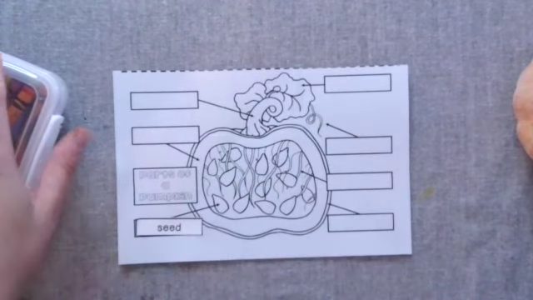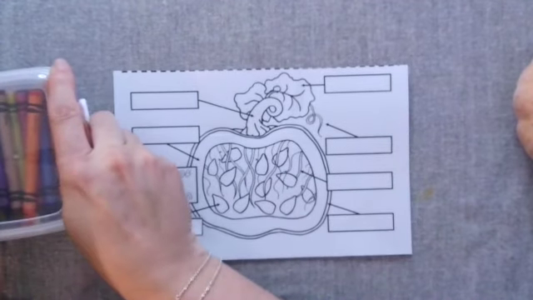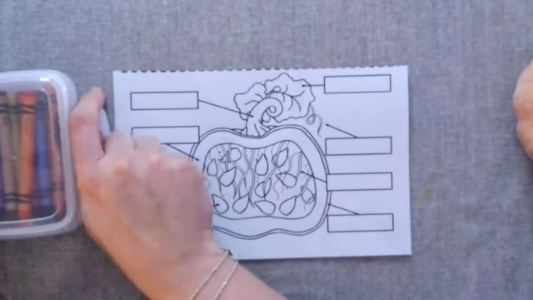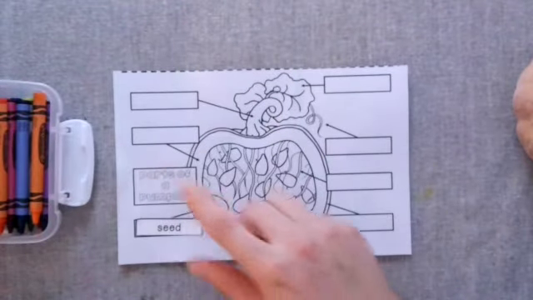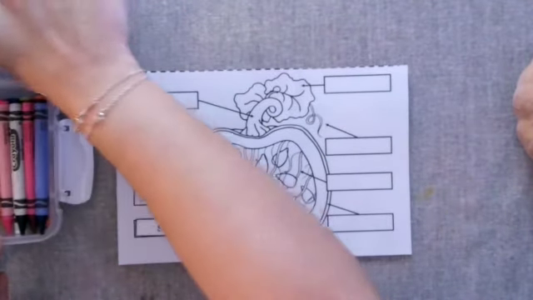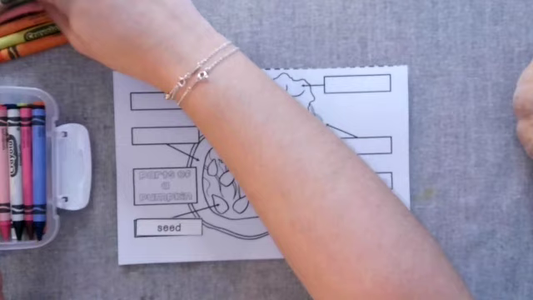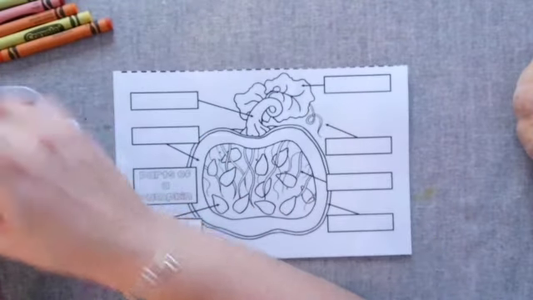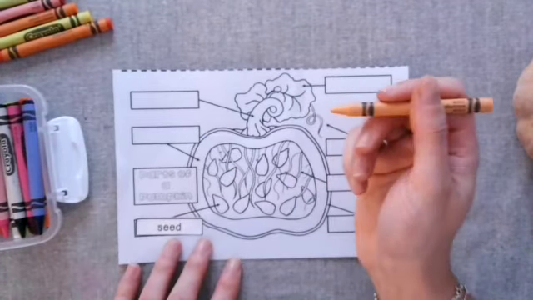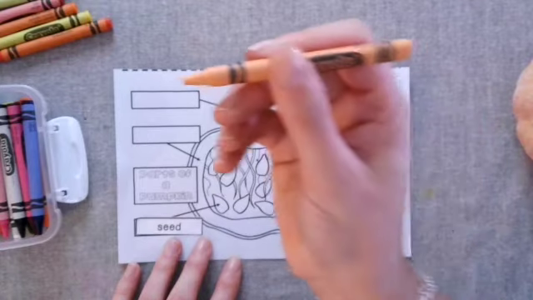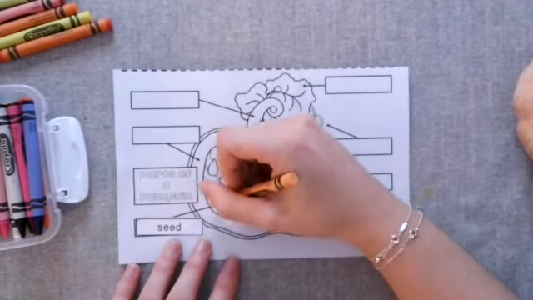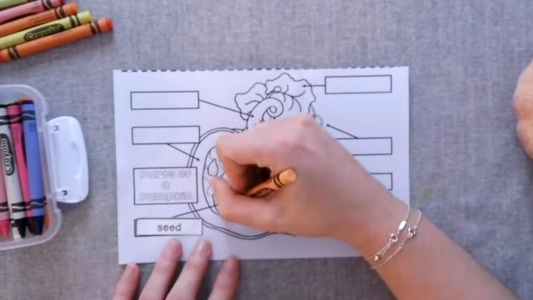And before I do anything else, I'm not going to color the whole thing right now. I am going to color in one of these though, so I remember when I'm going through what it should look like. Again, we're being scientists and we want it to look real. I'm going to use my apricot color because seeds on pumpkins are pretty light.